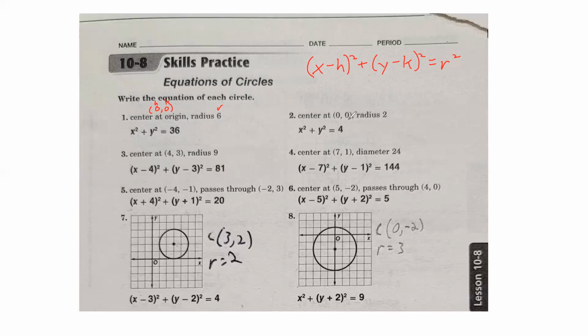On number 2, same idea. You had a center at 0, 0, which is the same thing as the origin. So when you plugged them in, the numbers went away. It was just x squared and y squared equals, the radius was 2, so 2 squared is 4.